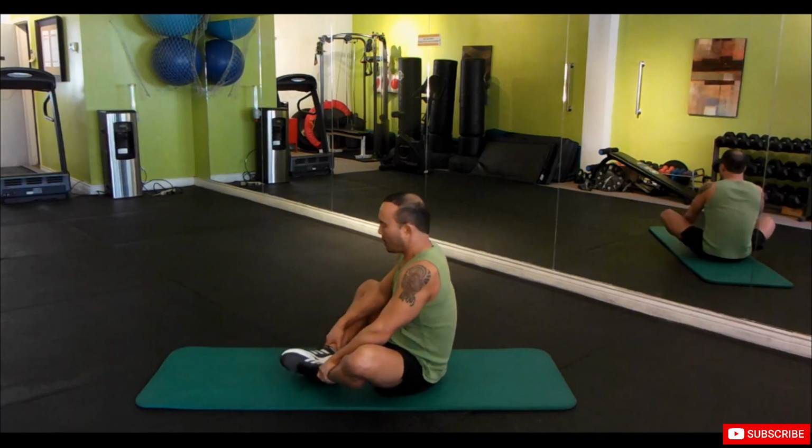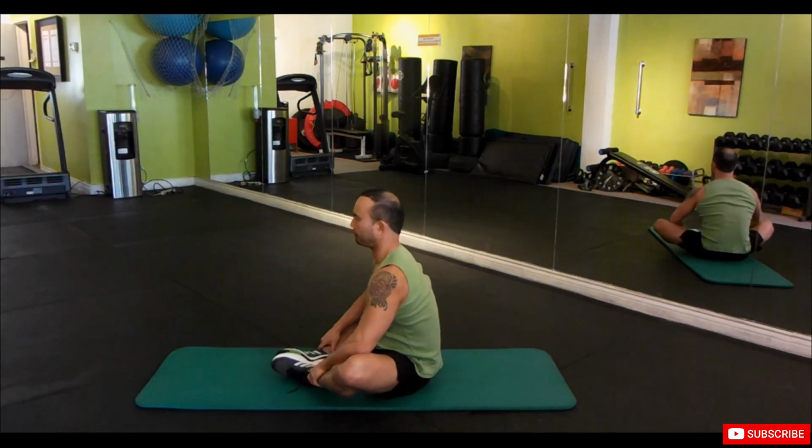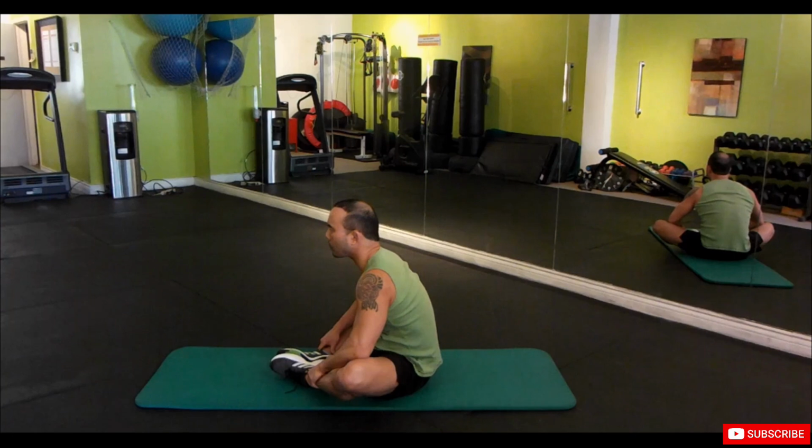Next, we are going to stretch your adductors, which is your inner thighs. Bring both of your feet together and keep your back straight. Use both elbows and gently push on your inner thighs. Bend forward slightly and hold and breathe for 15 to 20 seconds.